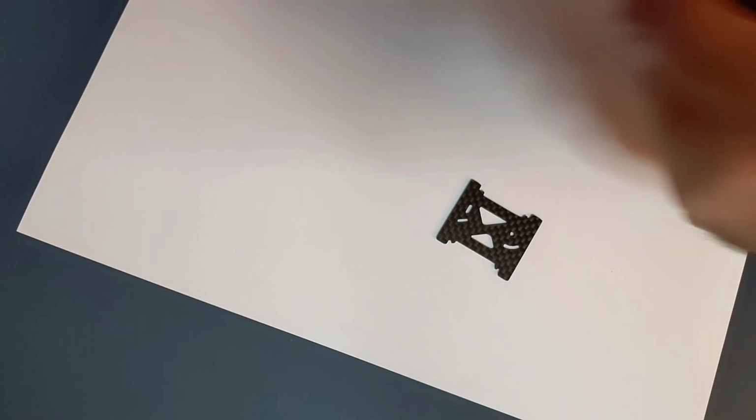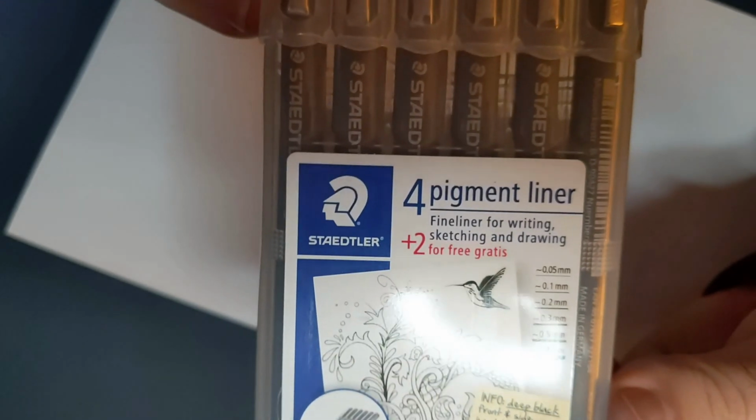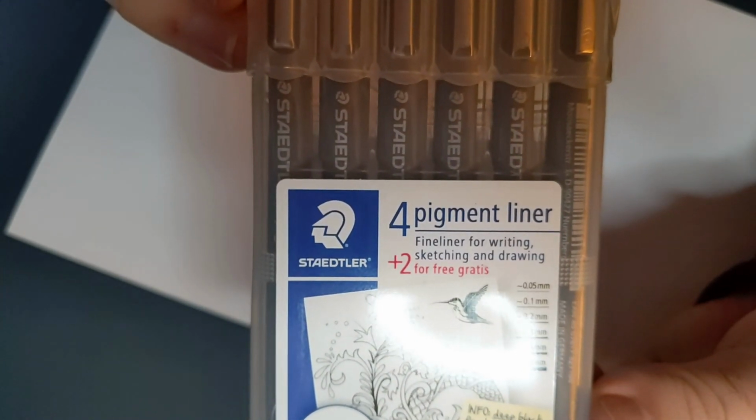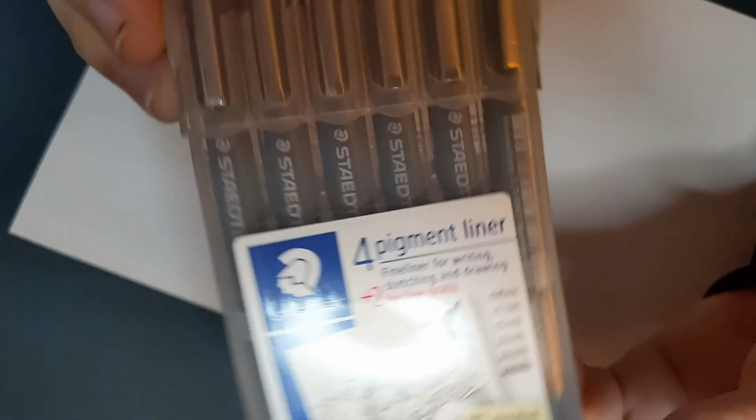And then I use these very, very thin pigment liners. You can use any fine liner pens, but these pigment liners are very small. This one is like, hang on, what's it? It's like 0.05 millimeters. Can the camera even focus on that? Hang on. I'm not the professional product showcase YouTuber. Yeah, so it's very thin.